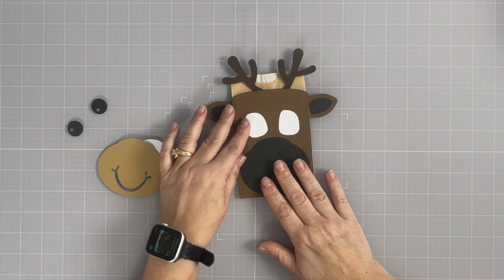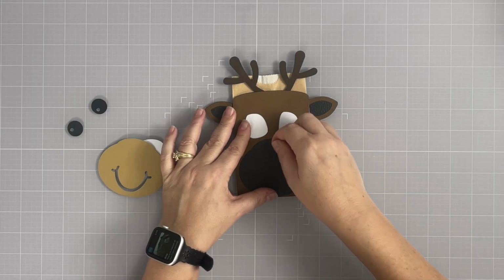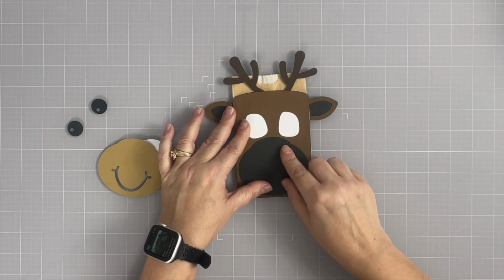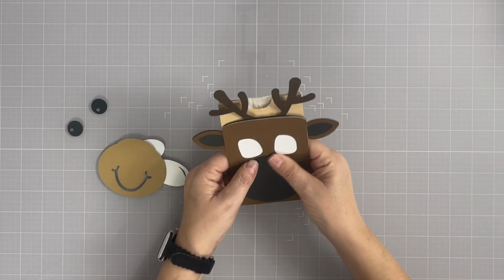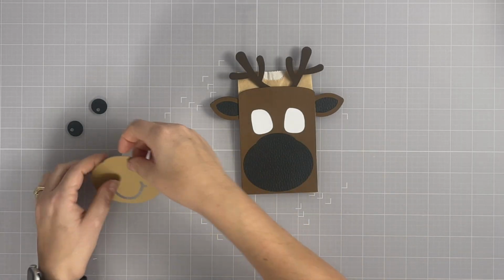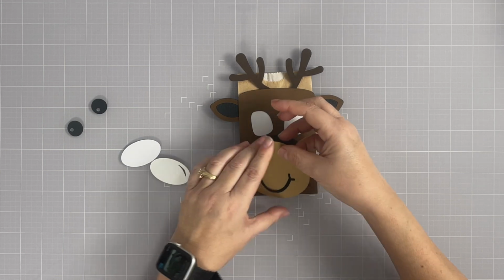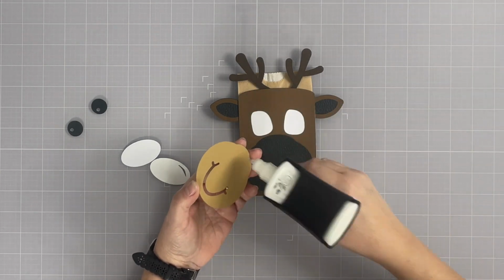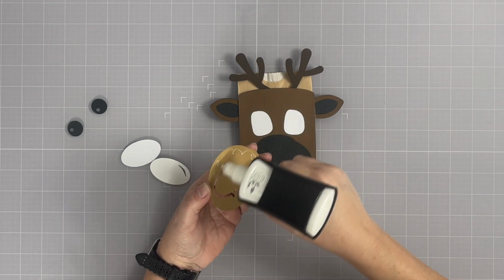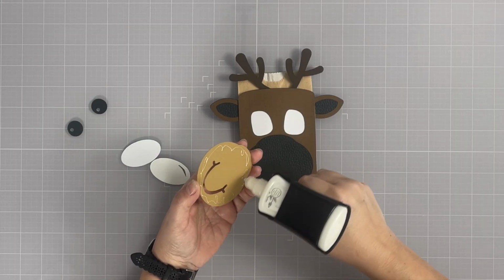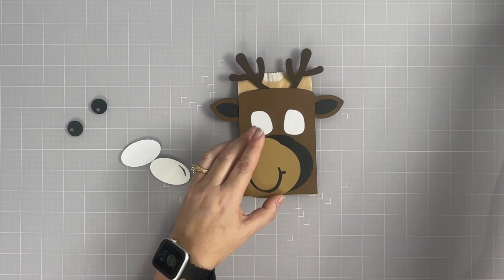Again, using some liquid glue, I'm going to decide where I'm going to place this. Add it to the face of our deer. Then we'll add this lighter cardstock, kind of a craft color. And that's going to be the little muzzle of our reindeer. Right? That's what it's called, a muzzle.